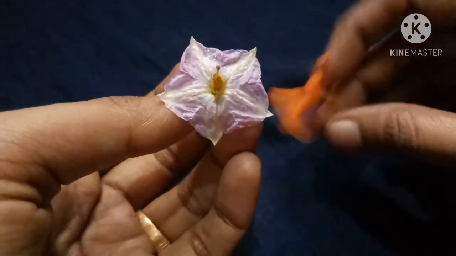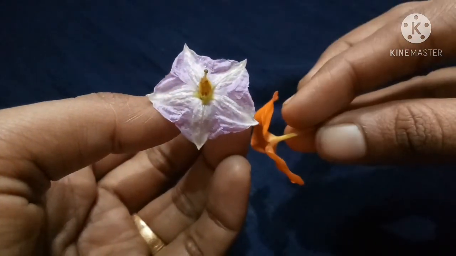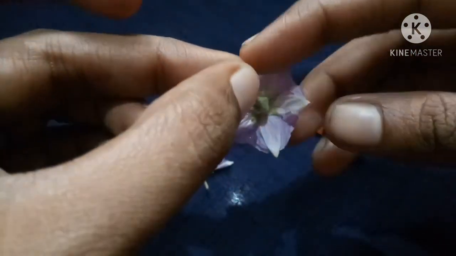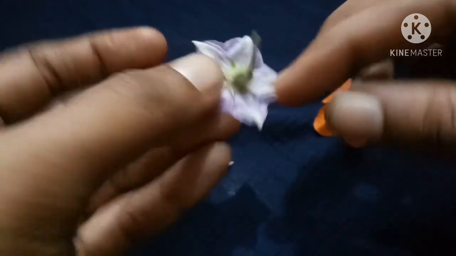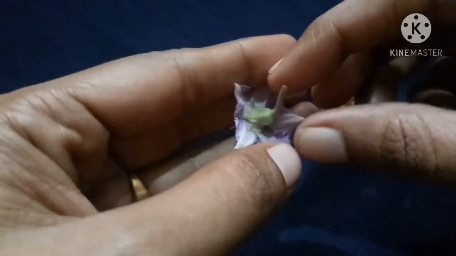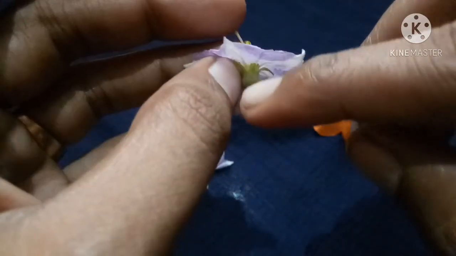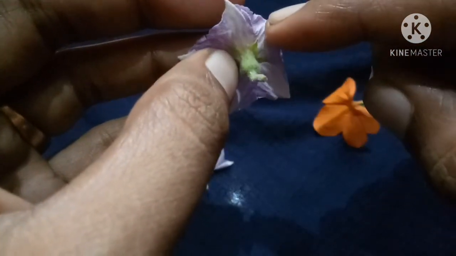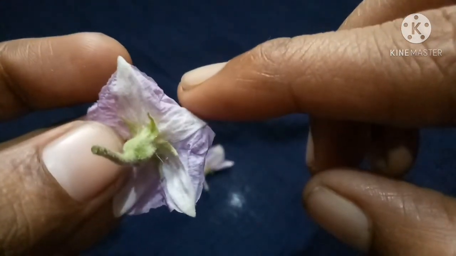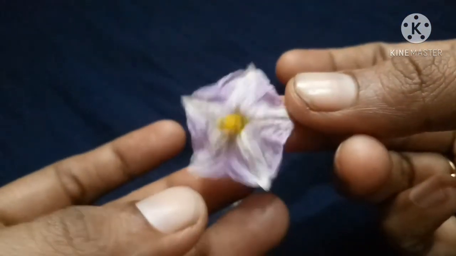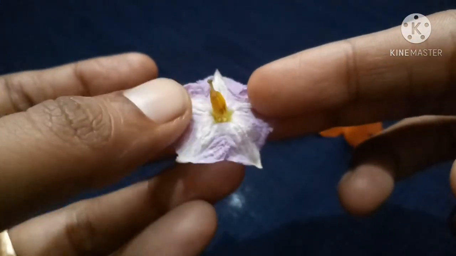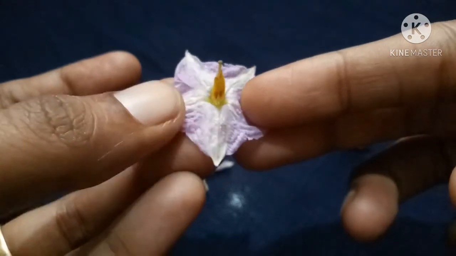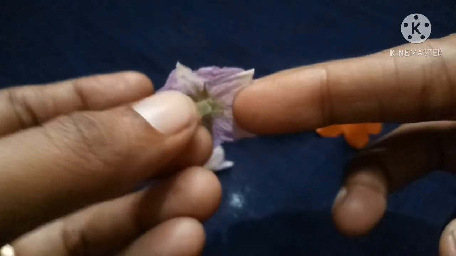Here also the petals are fused. Can you see here, the lower side, the base portion, you can see the calyx, or sepals. Please study sepals. This greenish part is called sepals, and this violet colored part is called petals. So these are the basic outer parts of the flower.